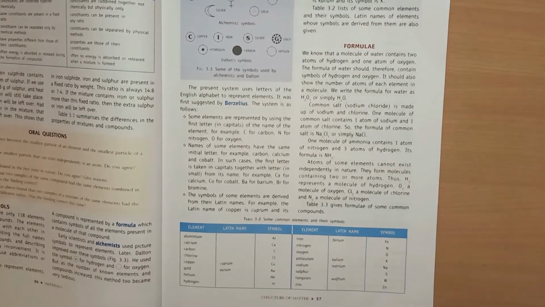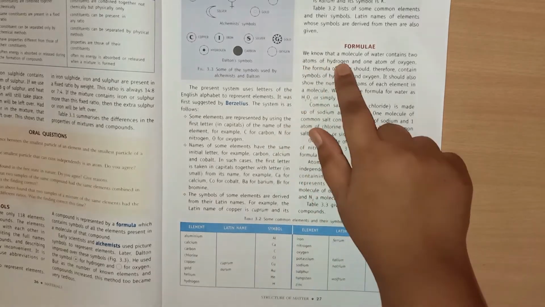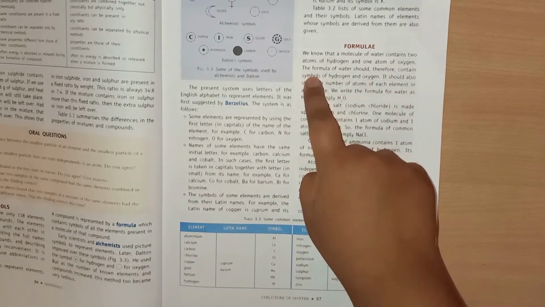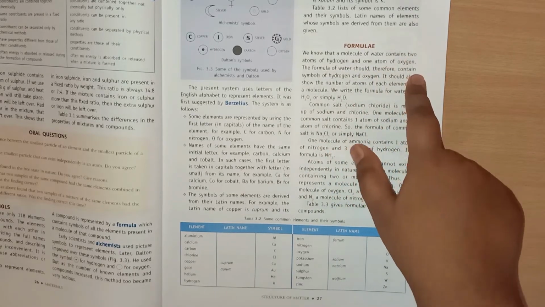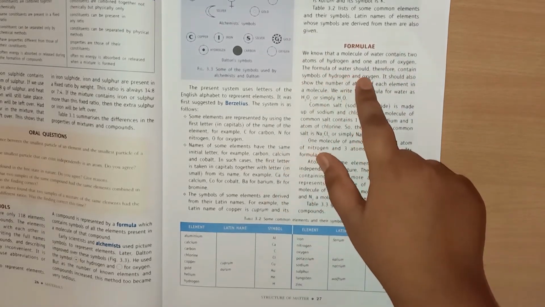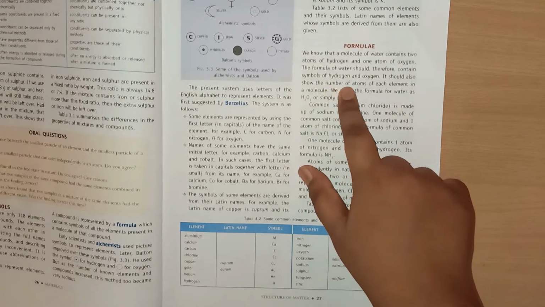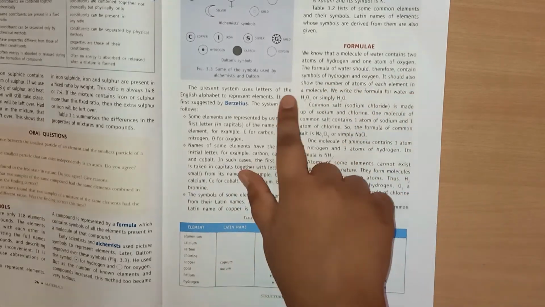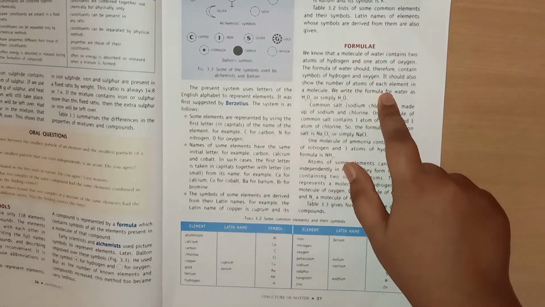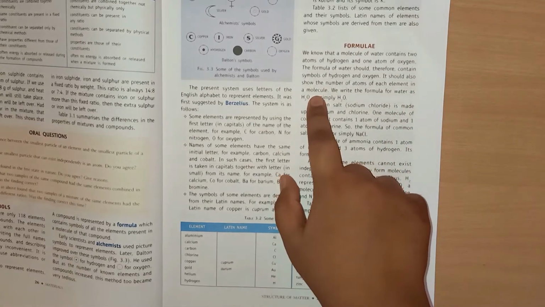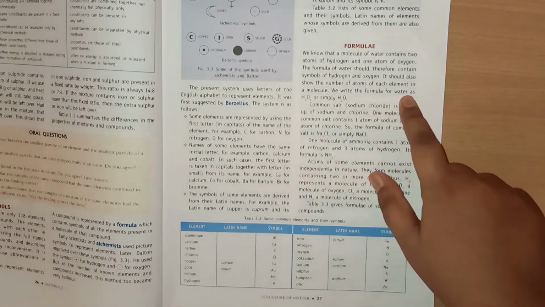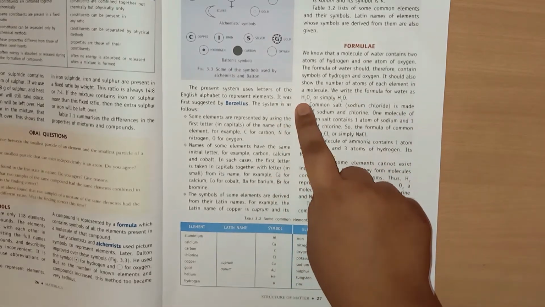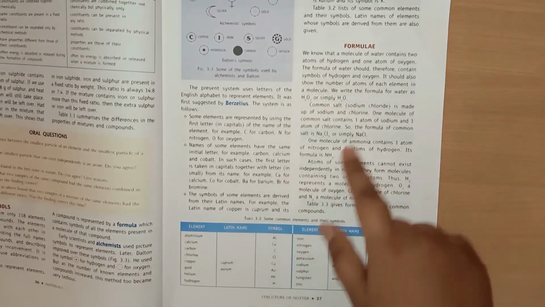Let's read further, which is formula. We know that a molecule of water contains 2 atoms of hydrogen and 1 atom of oxygen. The formula of water should therefore contain symbols of hydrogen and oxygen. It should contain the number of atoms of each element in a molecule. We write the formula of water as H2O1 or simply H2O.